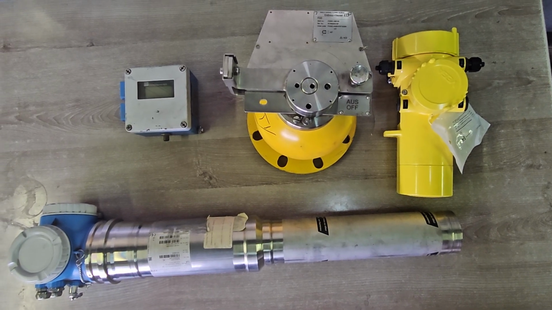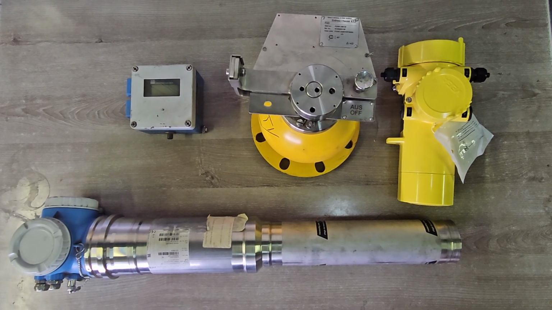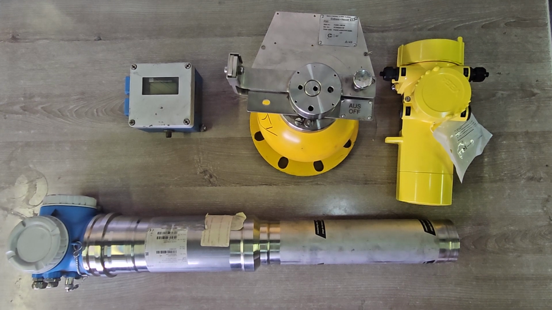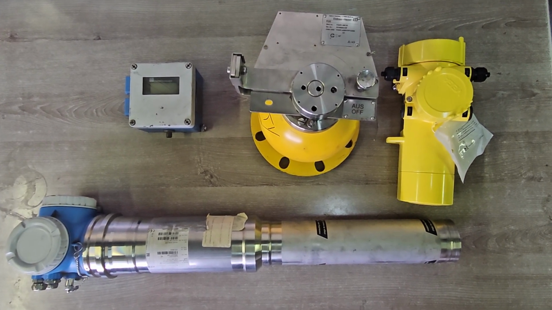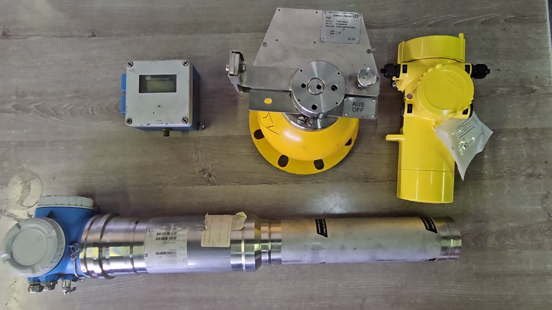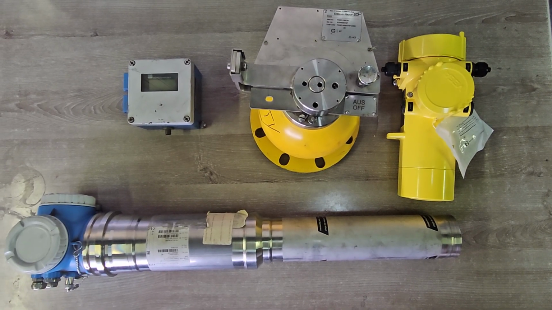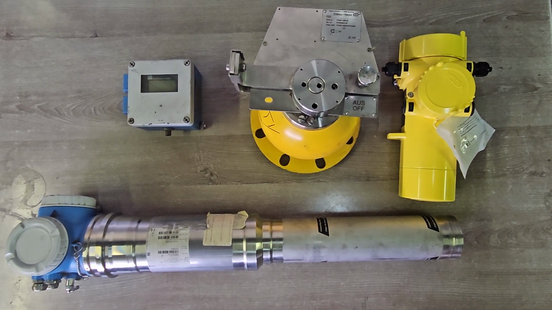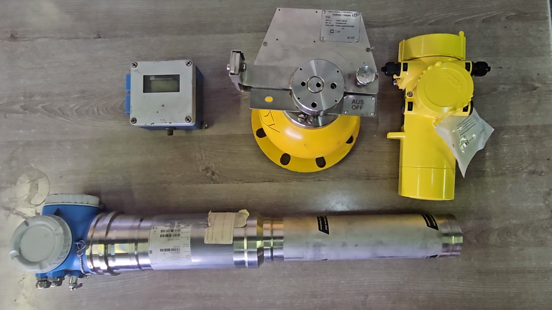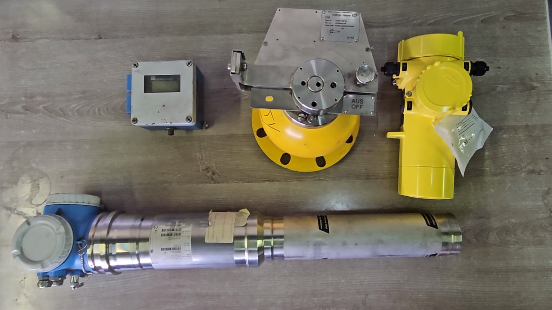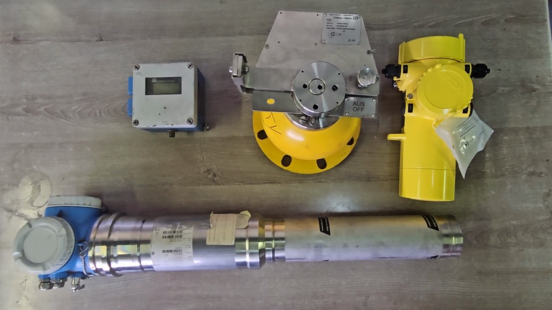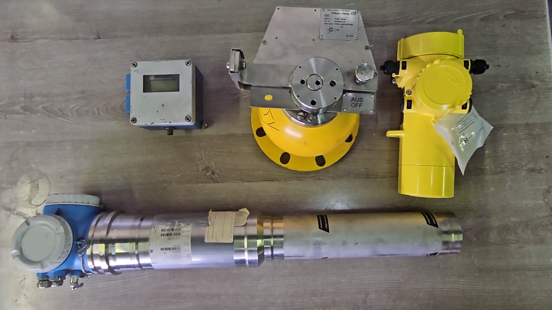We place the radiation source on one side, and then we place a detector on the other side. It's actually called a scintillator. So then we can detect how much radiation energy is able to pass through the pipe. If the pipe is empty, obviously the radiation energy can pass through with minimum resistance.